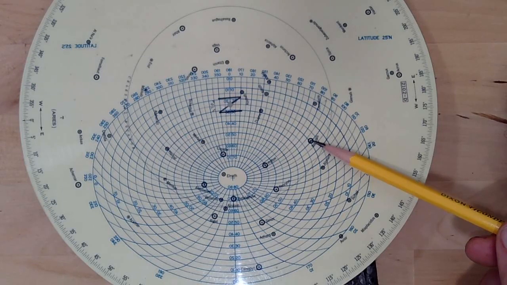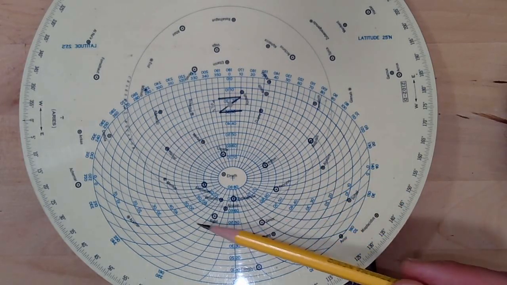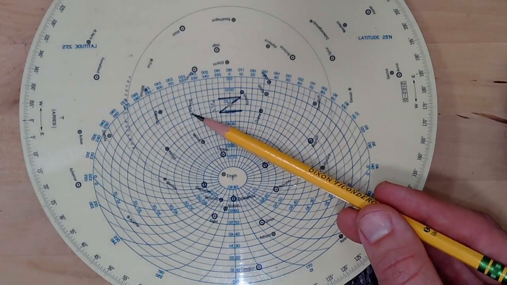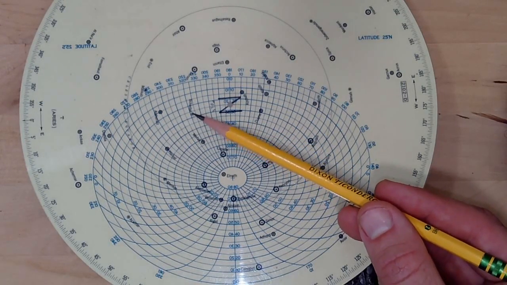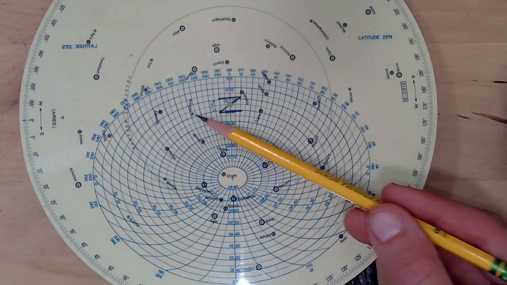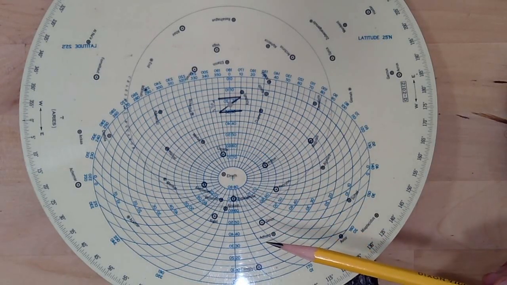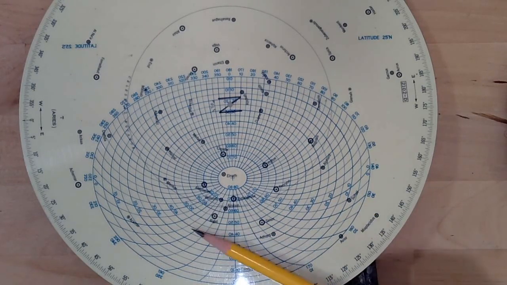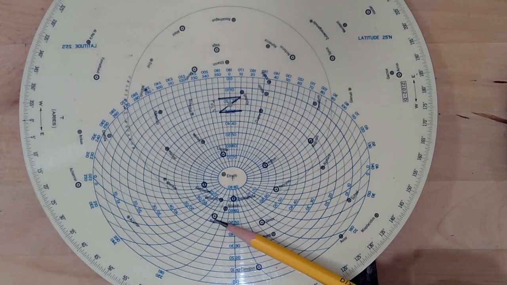What else do we get? Schedar is right there. 25 to 30 degrees, so that's good. A little low, but pretty good. Schedar. And the last one was Rigel. Rigel is right there. 55 degrees above the horizon.